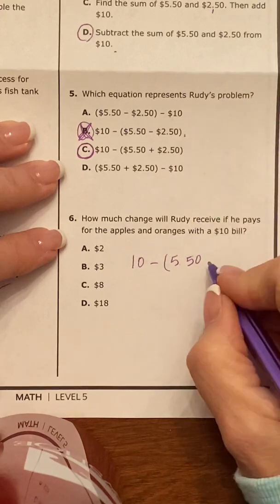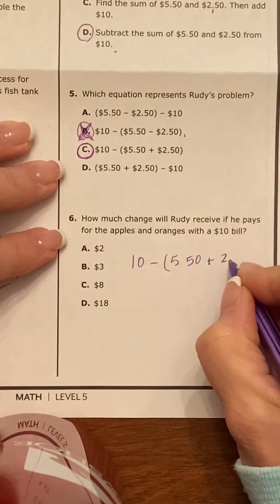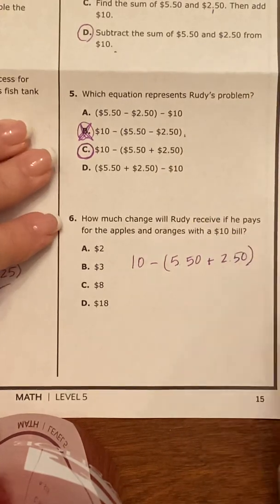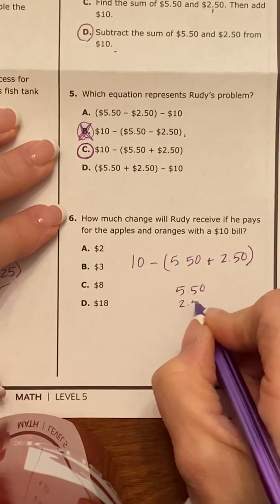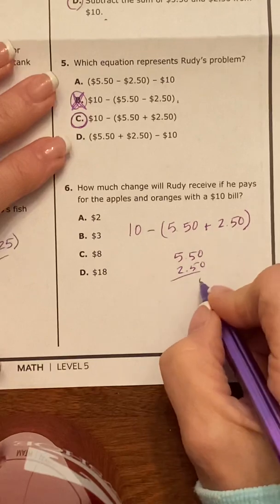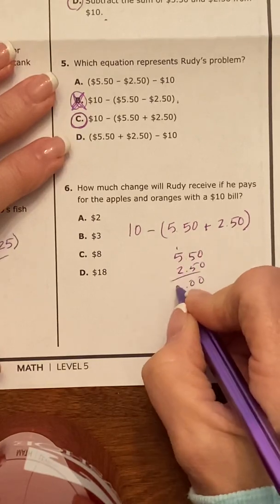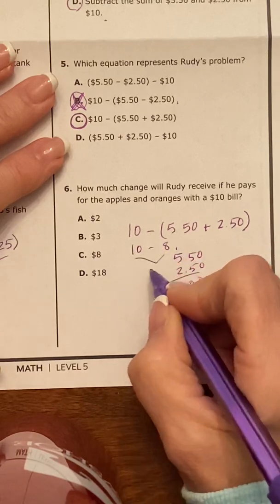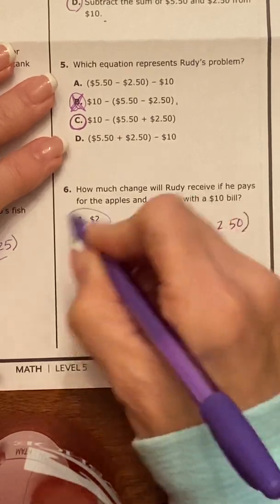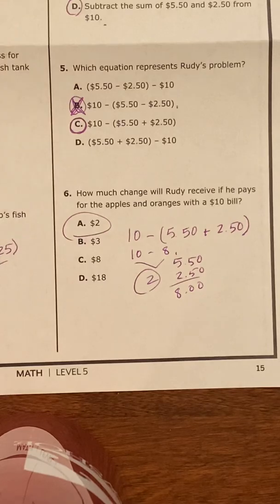We have the one up at the top because you have to put together how much they spent. Okay, so we're going to go down here. We're going to do 5.50 plus 2.50, and it makes $8. So 10 minus 8 is how much? 2. All right.